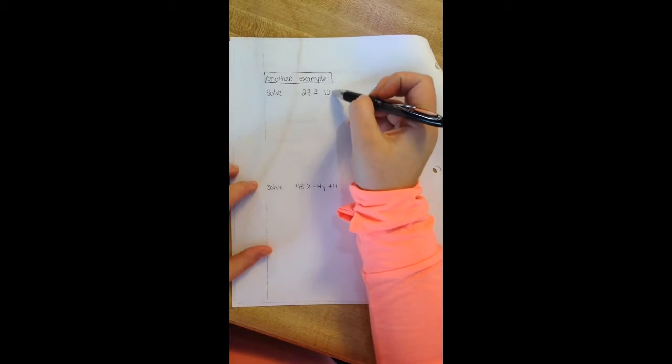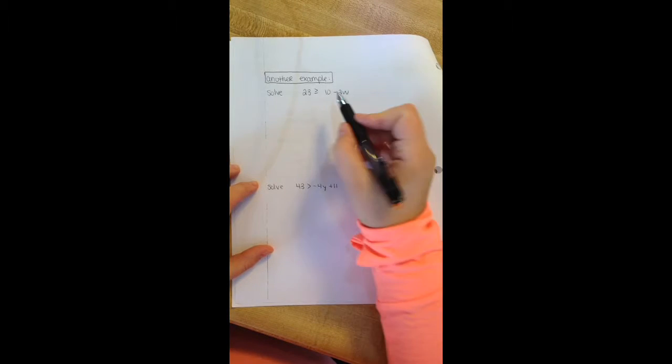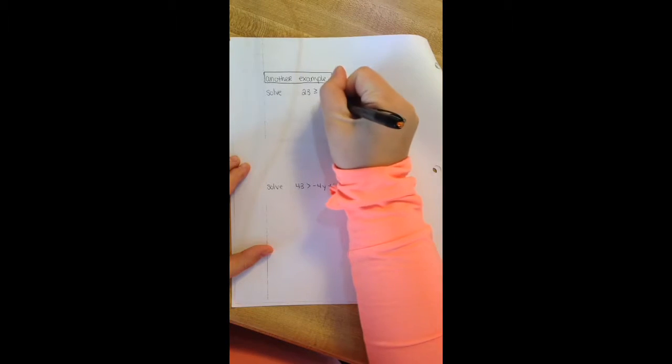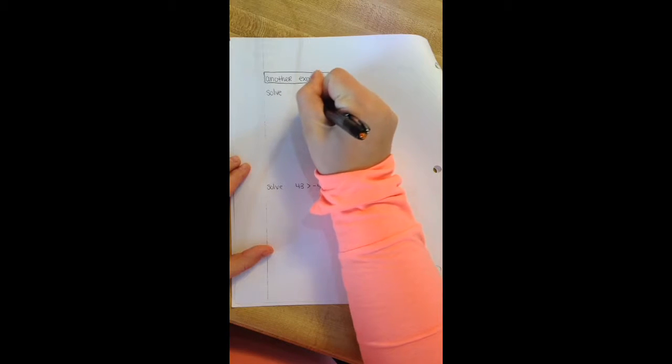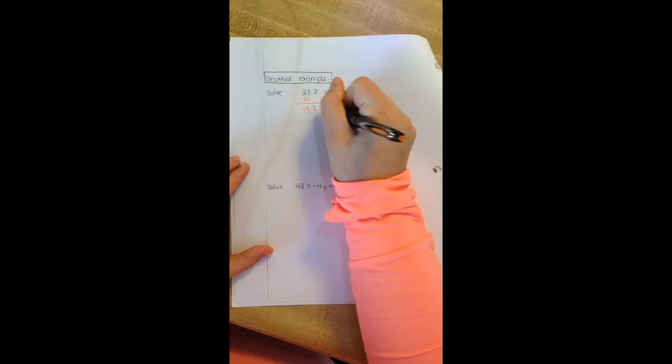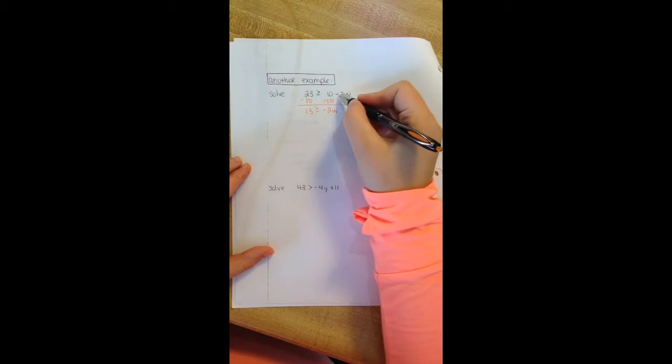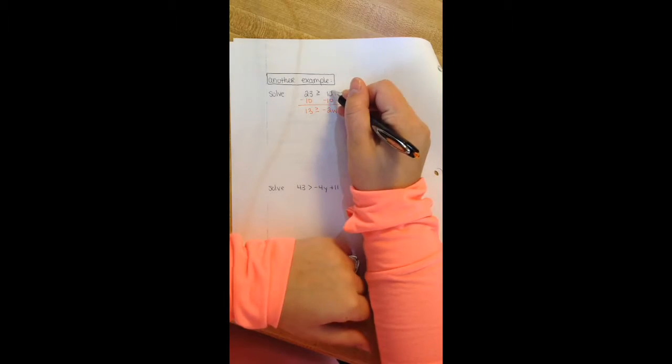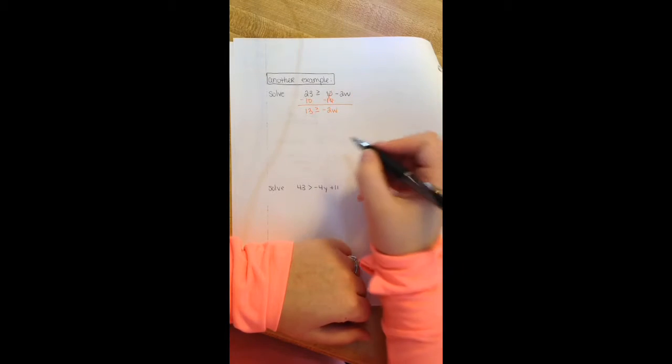Okay, so this example reads 23 is greater than or equal to 10 minus 2w. First thing I want to do, get rid of this 10. I want the two w's by themselves. It's positive, so I'm going to subtract it from both sides. And I get 13 is greater than or equal to negative 2w. It stays negative because in the original problem, it's being subtracted. These will cancel, so we're left with that negative 2w.